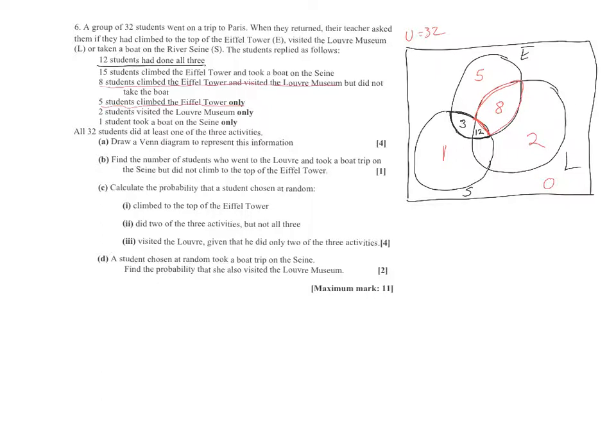So, Louvre and river, not Eiffel Tower. So Louvre and river, but not Eiffel Tower. That looks like this blank spot right here. Okay, so that's the only blank spot, so we just need to add up what we have. So I got 12 plus 8 is 20, plus 5 is 25, plus 3 is 28, plus 2 is 30, plus 1 is 31, so that means I got 1 student left, okay, which then gives us the overlap.